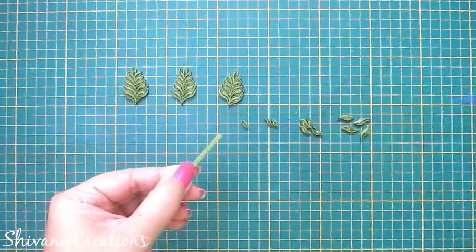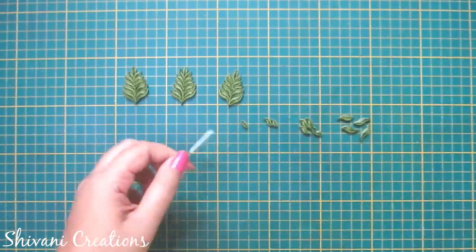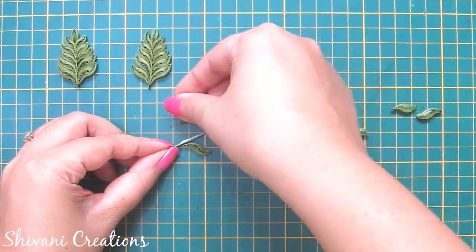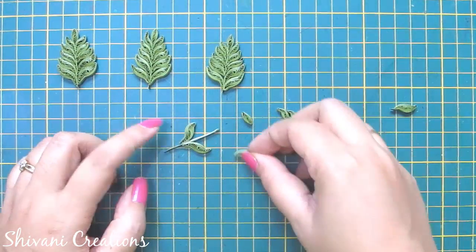Now I am taking one piece of sap green color strip, adding glue and just creating the leaf by decreasing the order of the leaf shape each time.